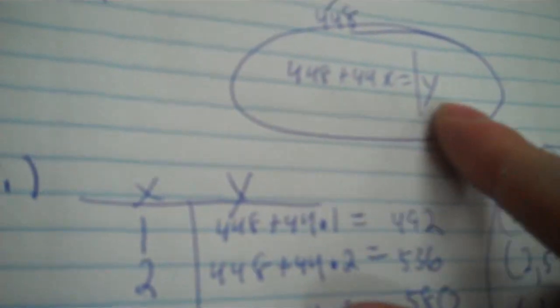Then I make my table. The only difference between this table and the other ones we were doing is that the y's here, it doesn't matter. 448 plus 44x, so that means 44 times 1, okay? 448 plus 44 times 2, and so forth, okay? And then that's what you type in on part B.